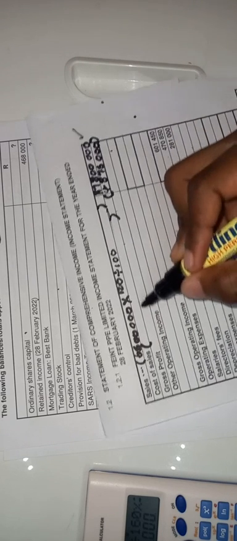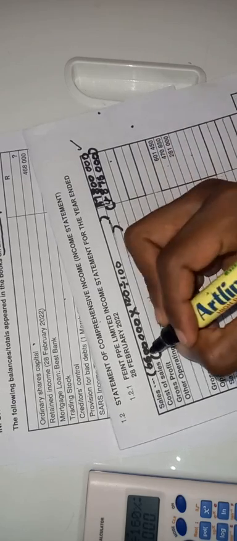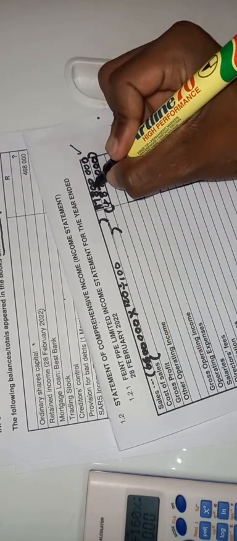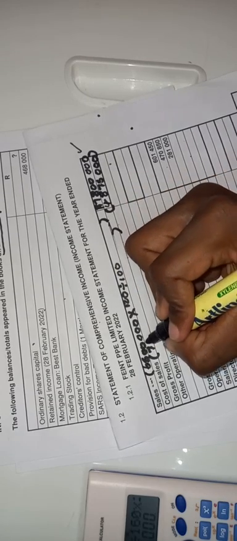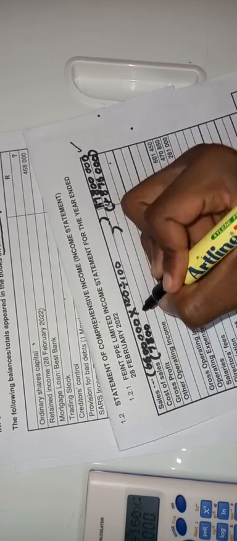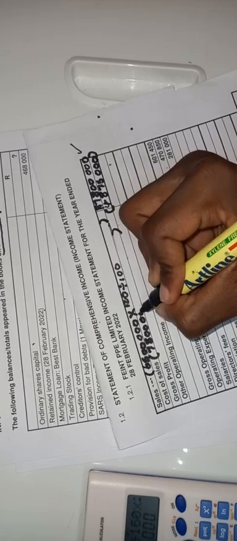So let's show how we got this cost of sales. We took our sales, which is 7,800,000, and we converted it. We said sales 7,800,000.